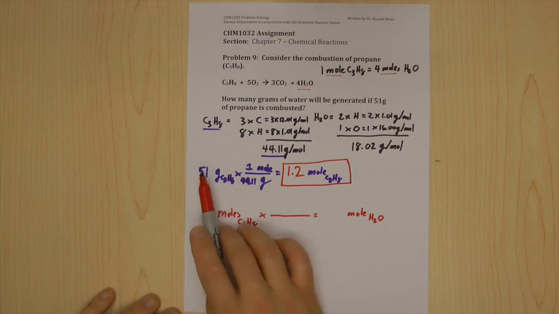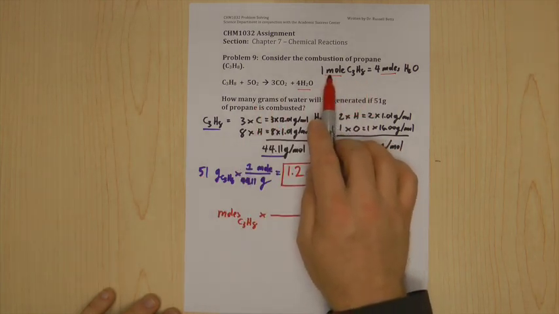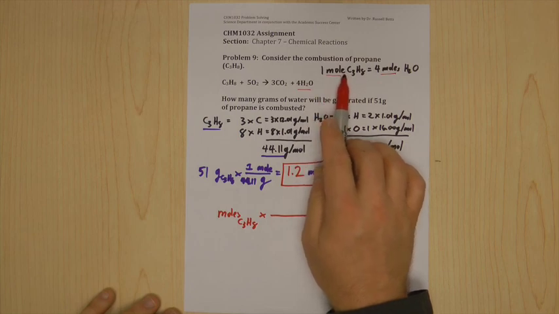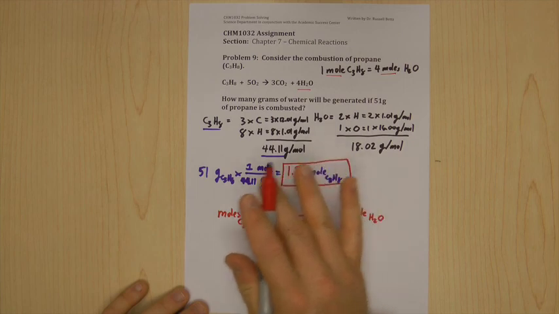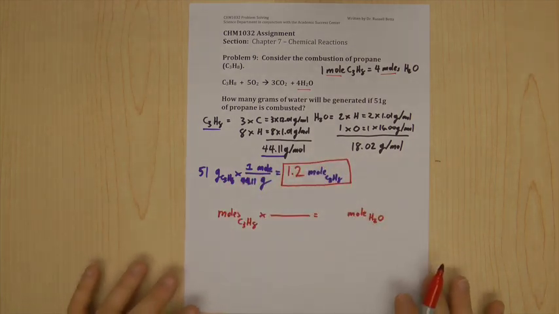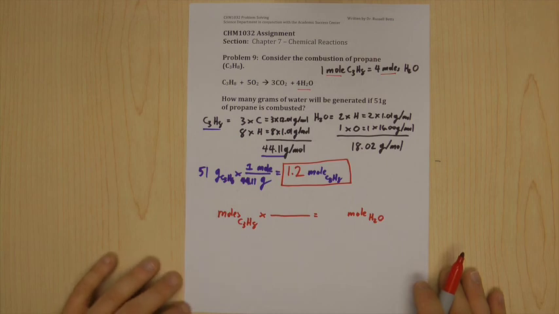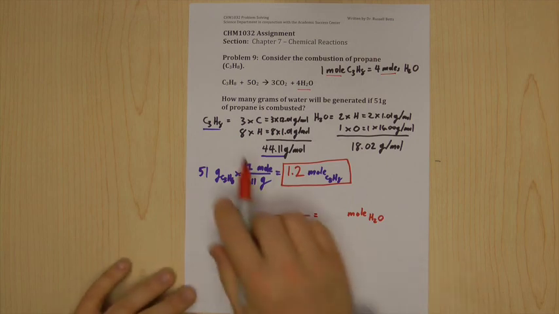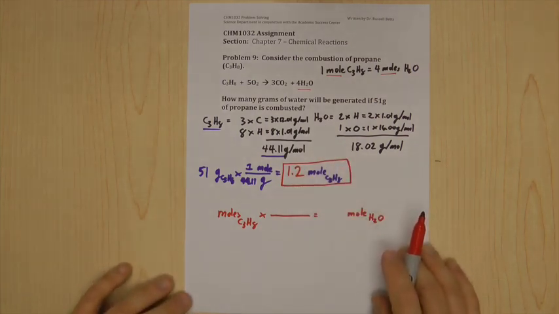We cannot convert directly grams to grams from here, because this unit is not grams, this unit is moles. So we have to convert moles to moles. We cannot ever go grams to grams. Even though it's convenient, even though it feels nice and you get an answer, the answer will be wrong, because this molecule and that molecule do not have the same molecular weight.